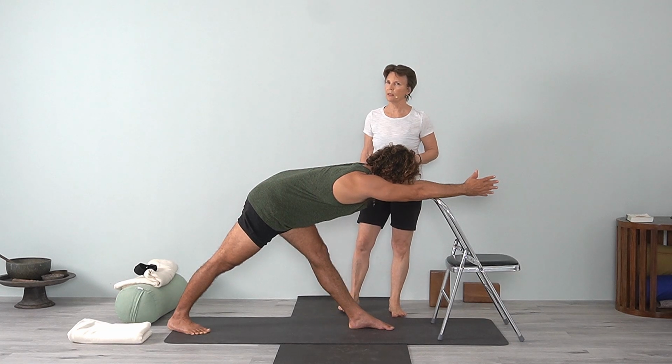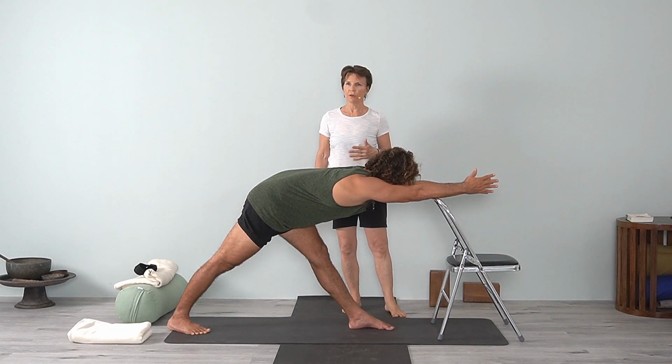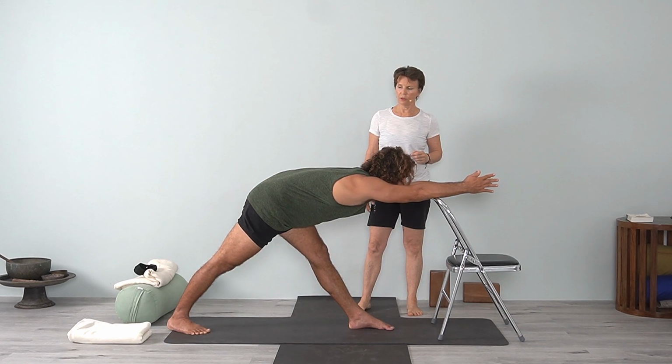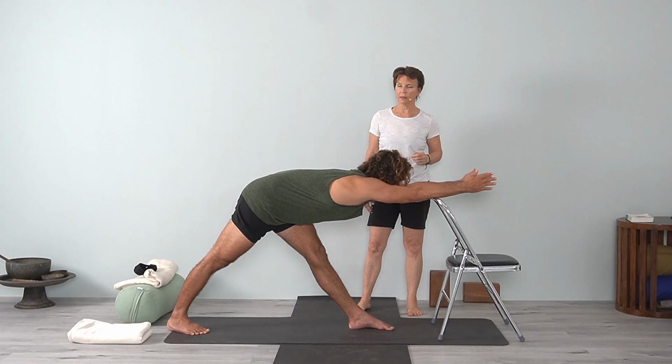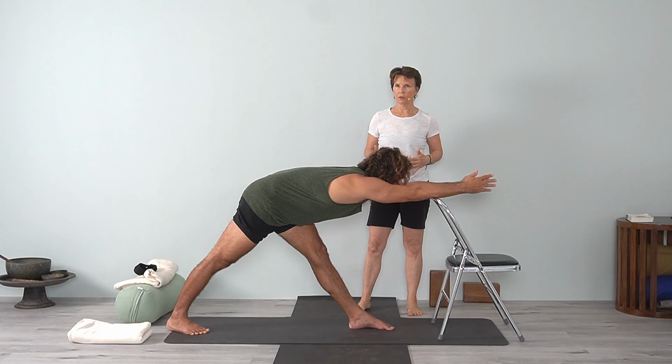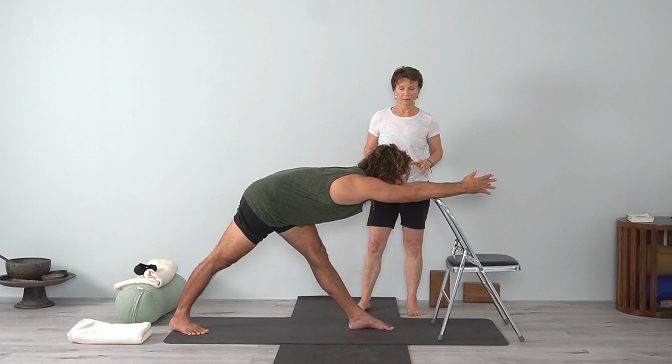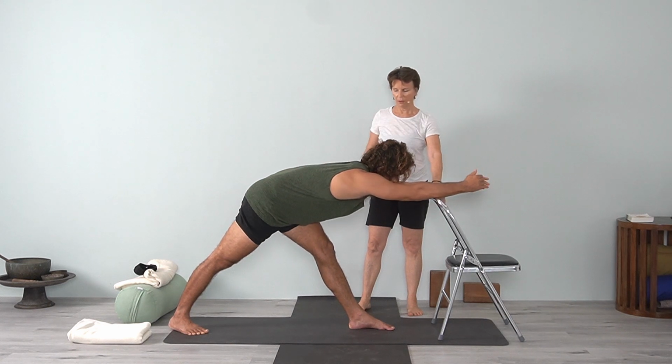So it's just paying attention to your breath. Feel where you're not breathing, feel where your breath is catching, and use the breath to extend and to let go. So we oftentimes are holding when there's some tension. So breathe into it, and over time you'll be able to release it. Okay, coming up.